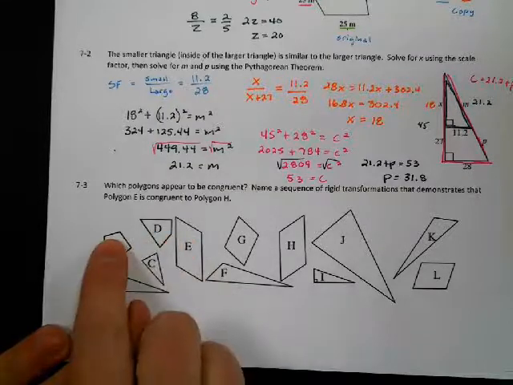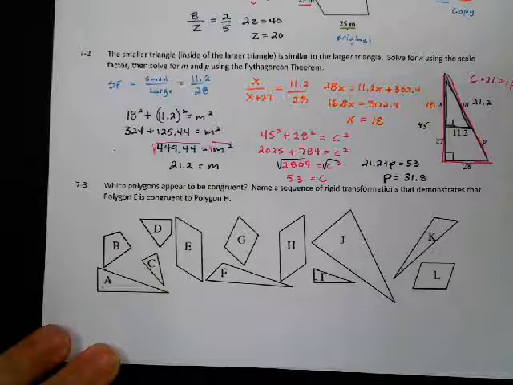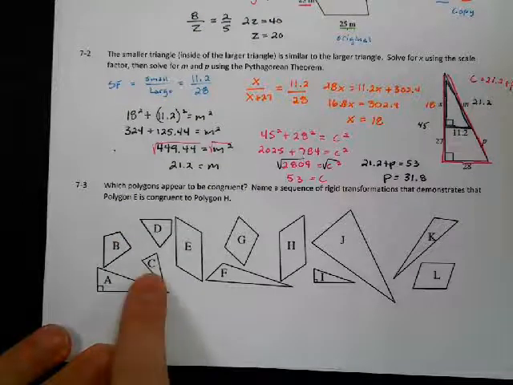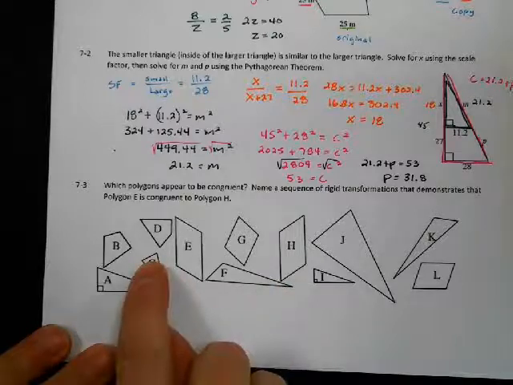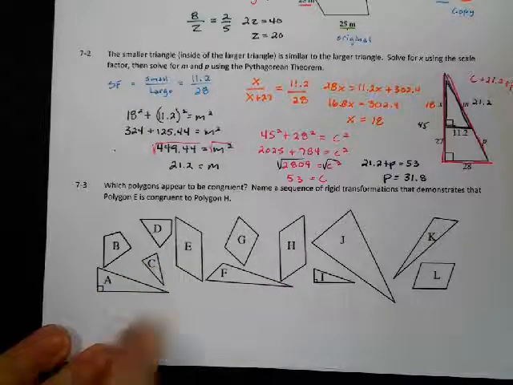It looks like C and I might be the same, but this doesn't look completely like a 90-degree angle. It looks like it's a little bit less than 90, and this one they told me is 90 degrees, so those don't look the same.